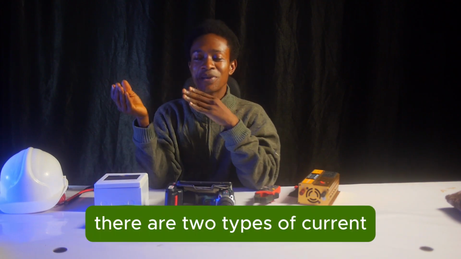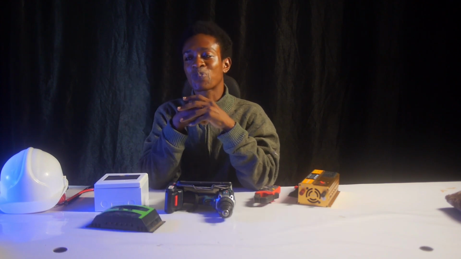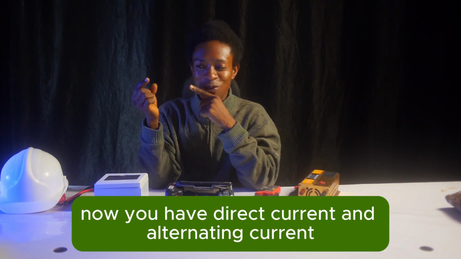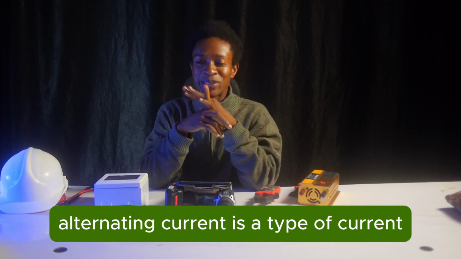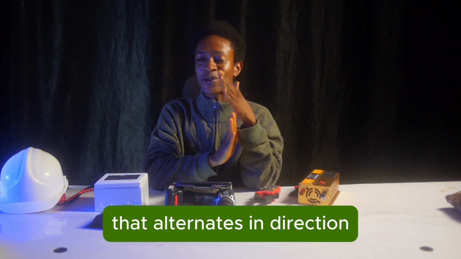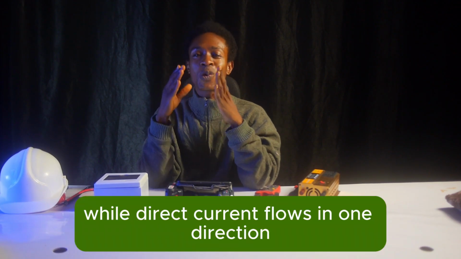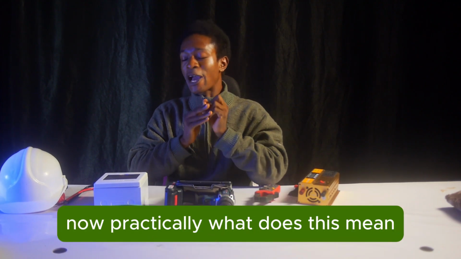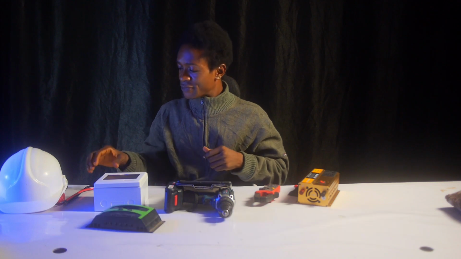There are two types of current based on the direction of flow. You have direct current and alternating current. Alternating current is the type of current that alternates in direction, while direct current flows in one direction. Now practically, what does this mean?